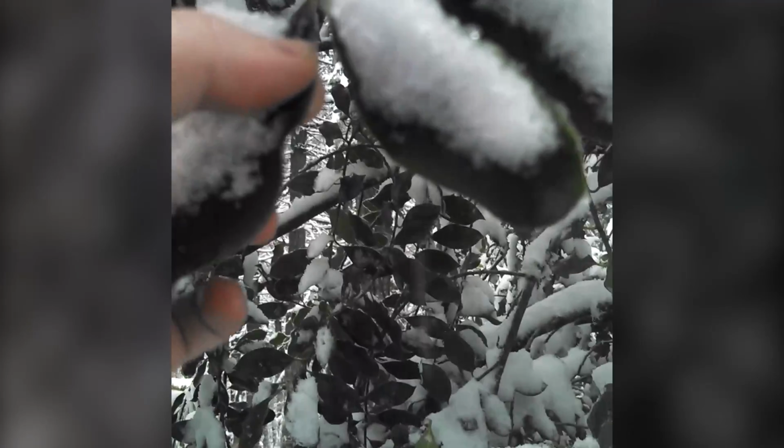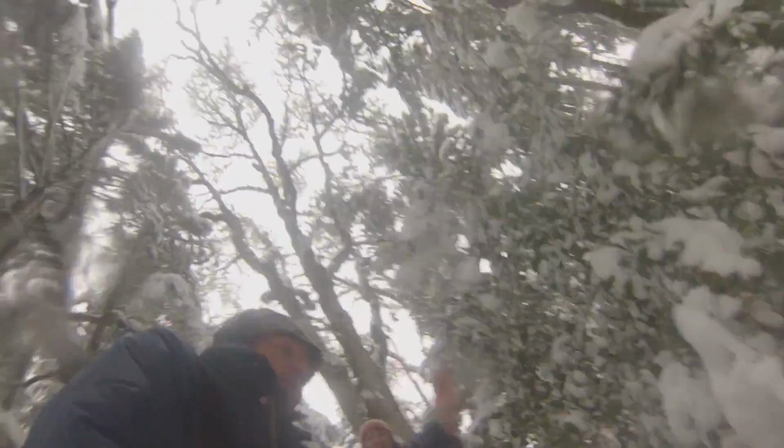Look at the stem here. Alternate. The stem is very distinct. Very distinctly holly.